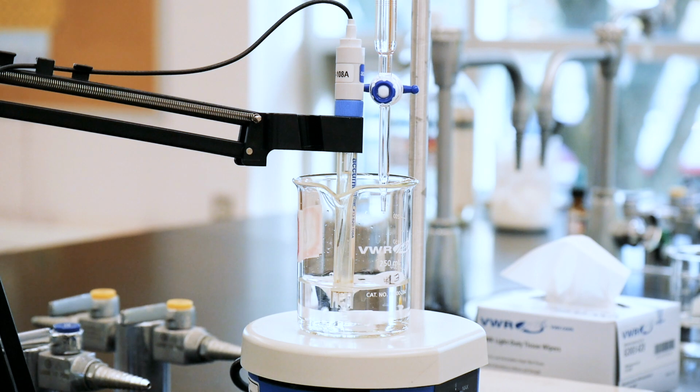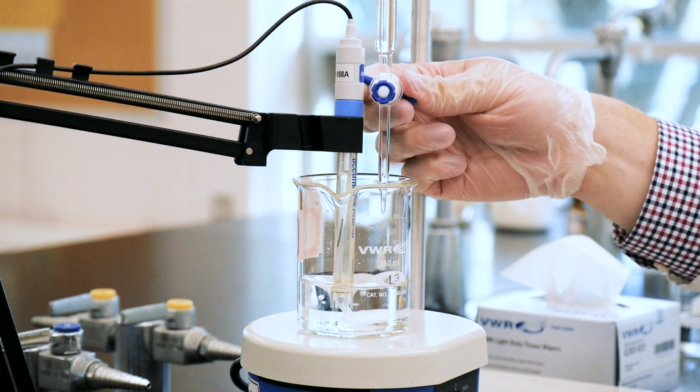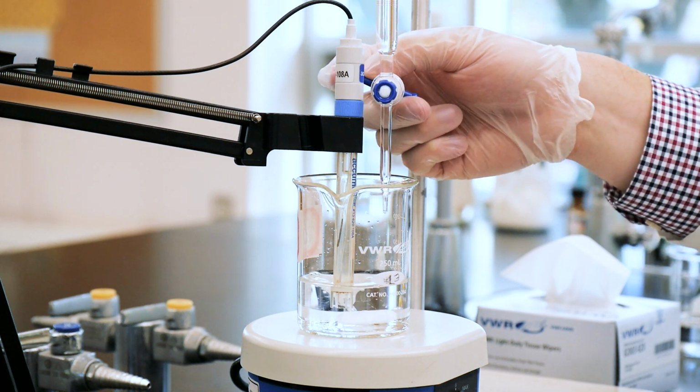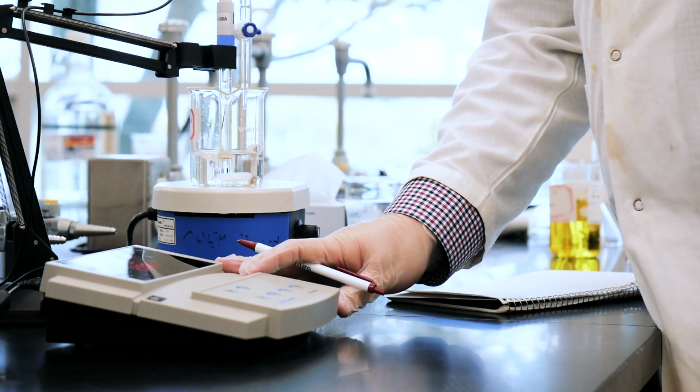As the endpoints are approached, and spoiler alert, they'll be about 21 ml and 42 ml respectively, make smaller additions of the NaOH solution. Continue these additions until well beyond the second endpoint.